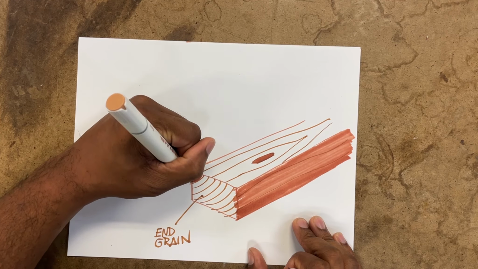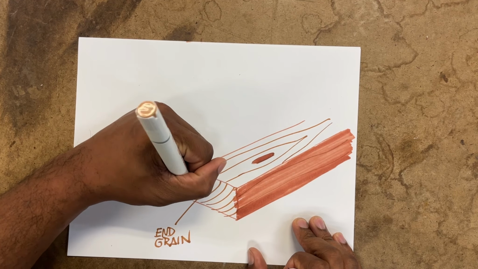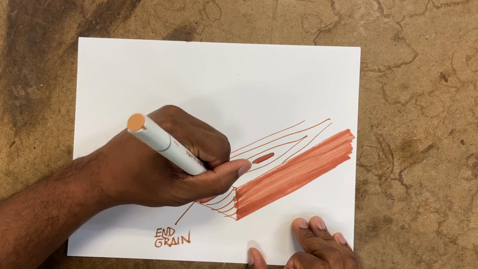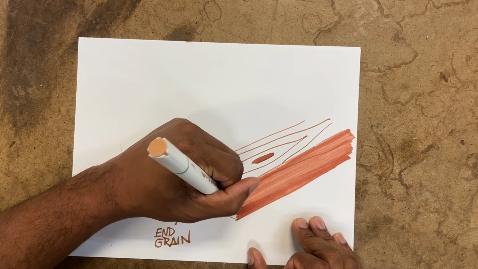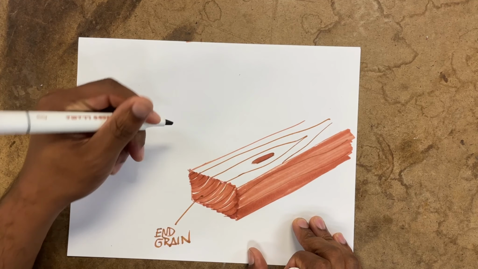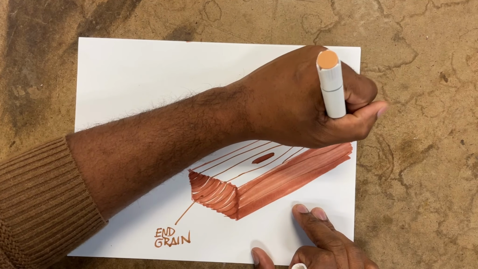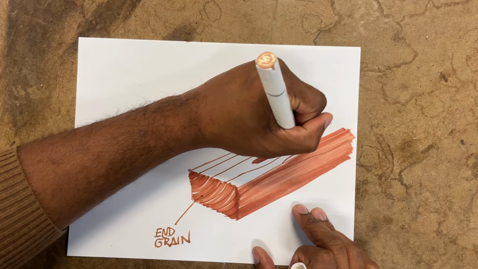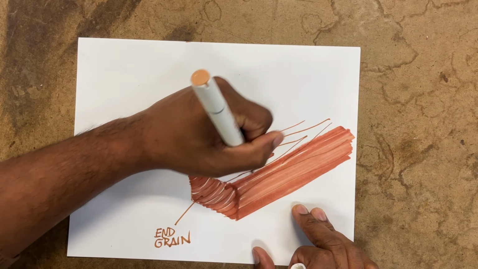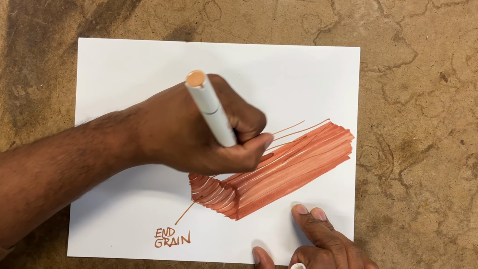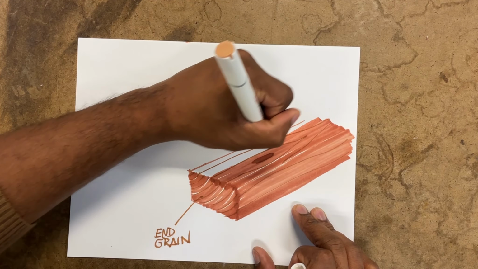And yeah, that's pretty much it. This is the basics of rendering wood. Again, you can be as detailed as you'd like. You can even go for it and try to render different wood grains from different species, but typically this is what I do, and I think that gets the point across.